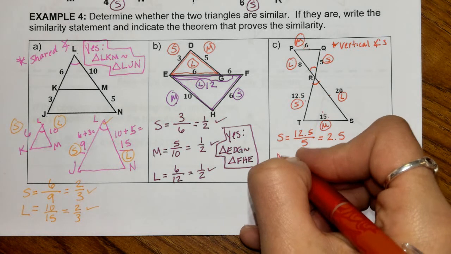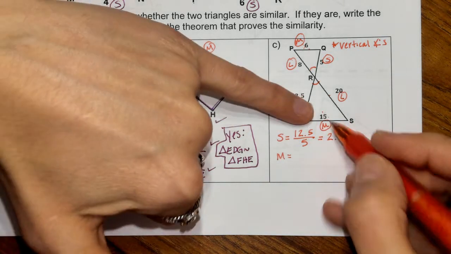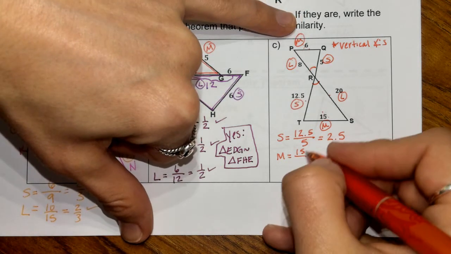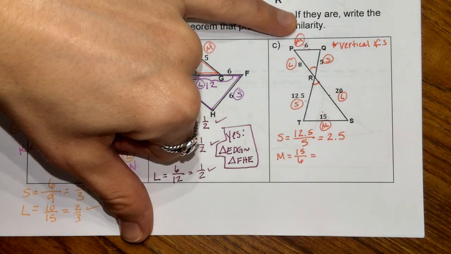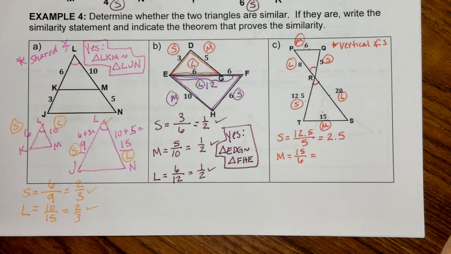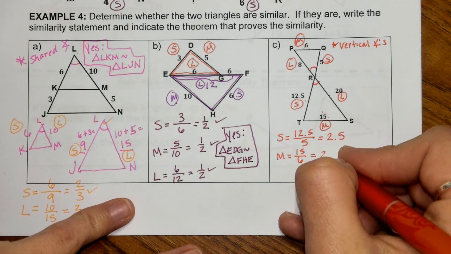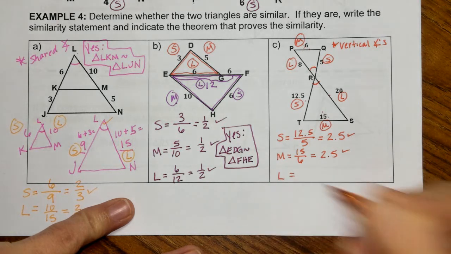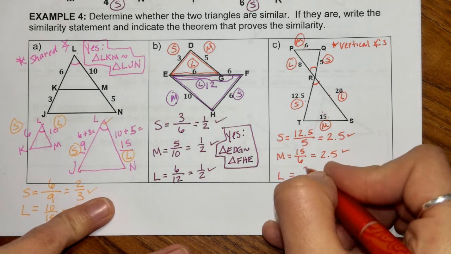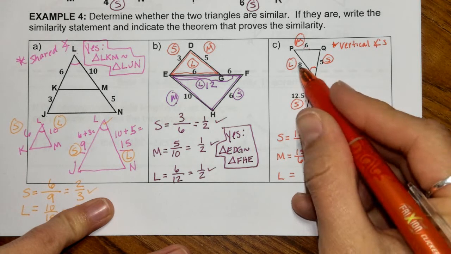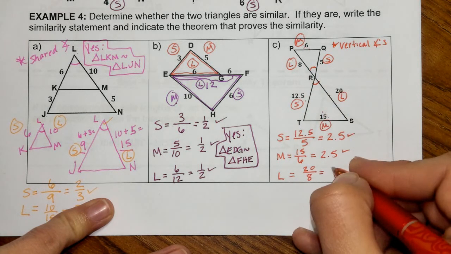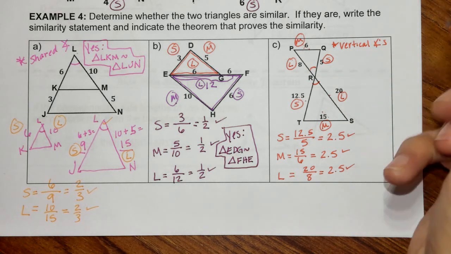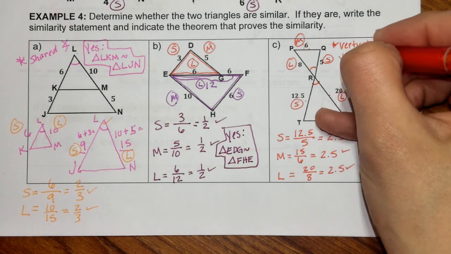Let's take a look at our medium side. We're going to do the 15 over the 6. And when you plug this into the calculator, 6 will go into 15 2.5 times. So far so good. Let's take a look at that large side. We have 20 over the large side here, 8. This will also become 2.5. So in reality, you can actually use this. We're going to say, yes, they're similar.